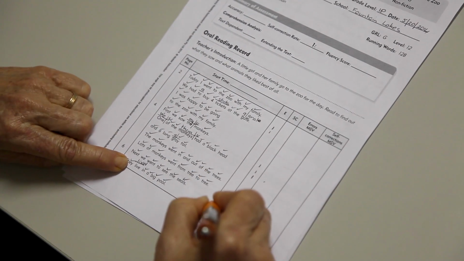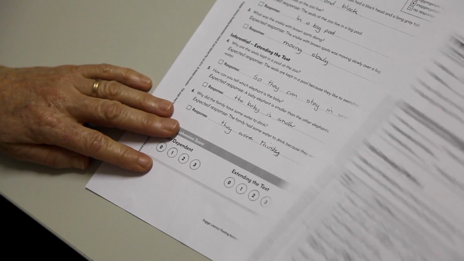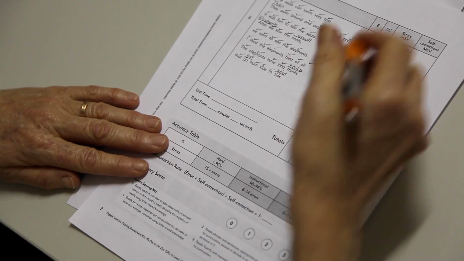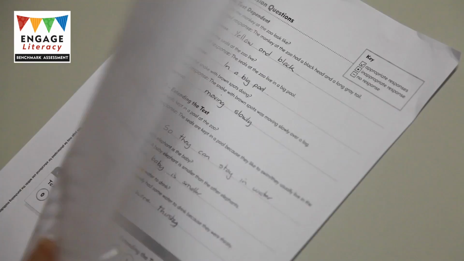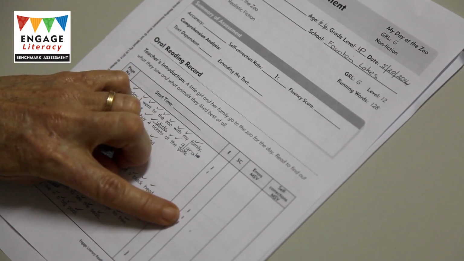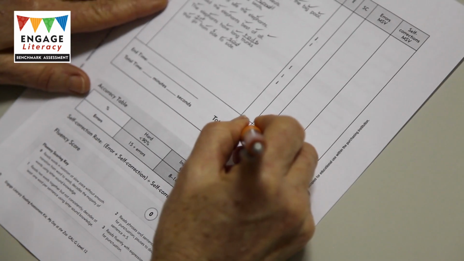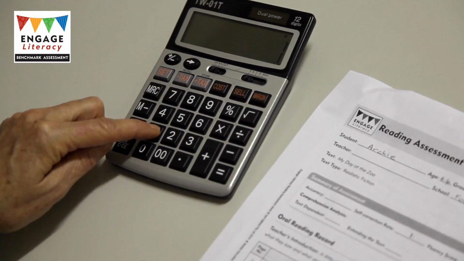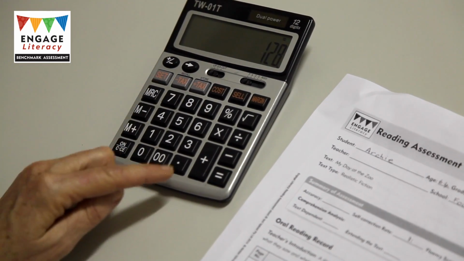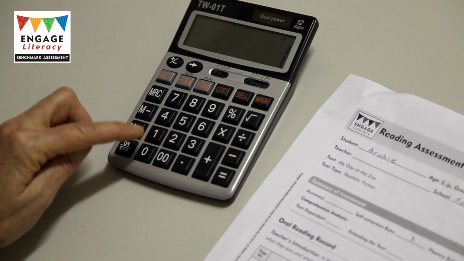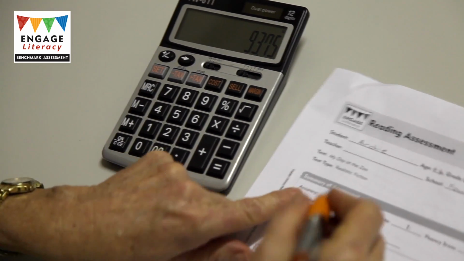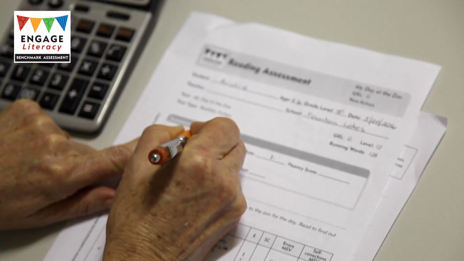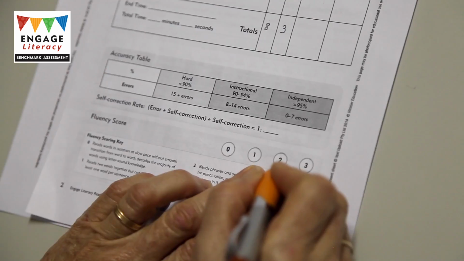First, the teacher calculates the number of errors and self-corrections, recording these in the errors or self-corrections columns in the oral reading record. Then the teacher totals the errors and self-corrections and records these in the totals column on page 2. The teacher calculates the accuracy rate and converts this to a percentage. This is recorded in the Summary of Assessment section on page 1.